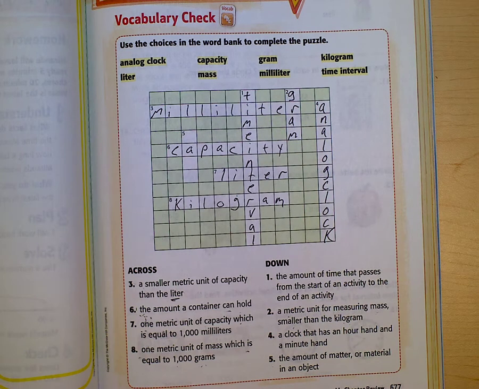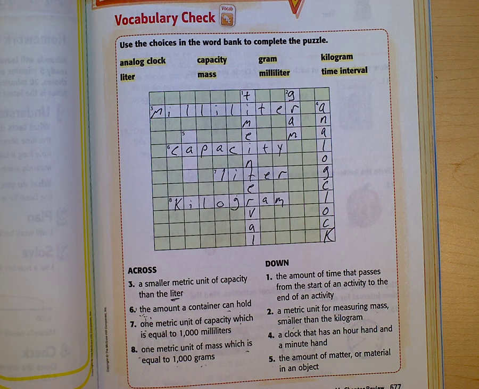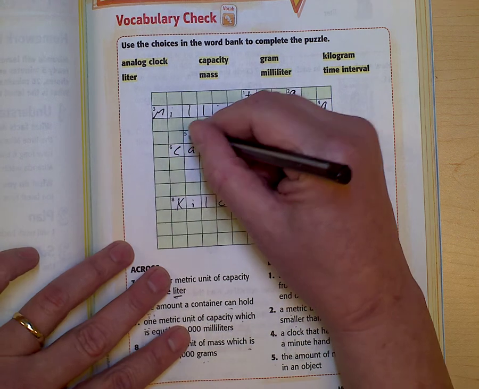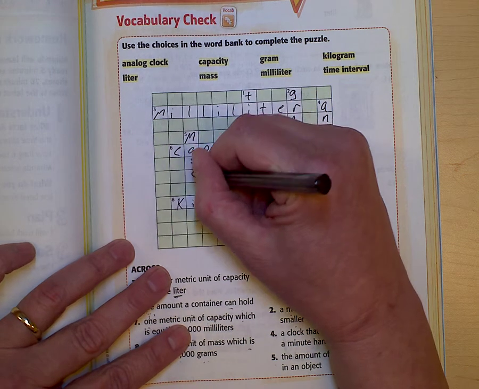Okay, last one. The amount of matter or material in an object. What is the amount of matter or material in an object? It's basically what we talked about, and it's measured by how much gravity it takes to hold you on the earth. So the amount of matter or material in an object we call what? Give me a minute. It's mass.